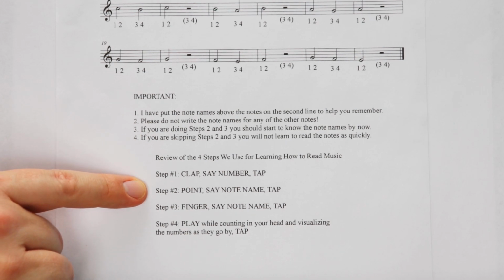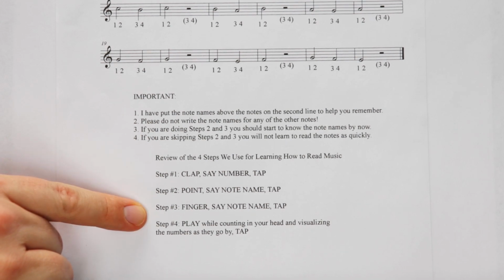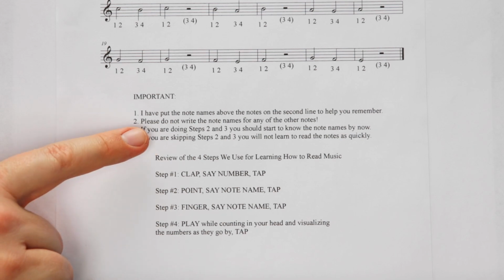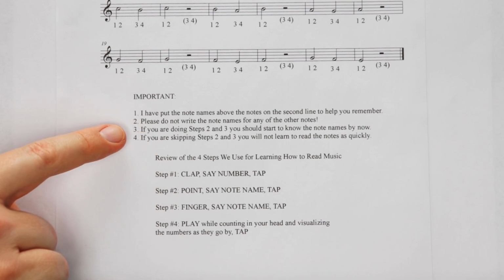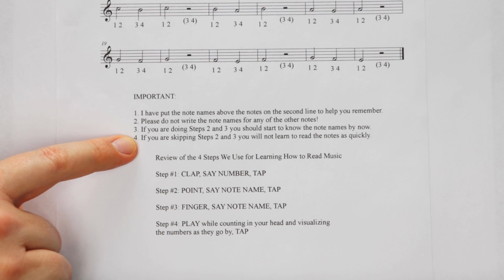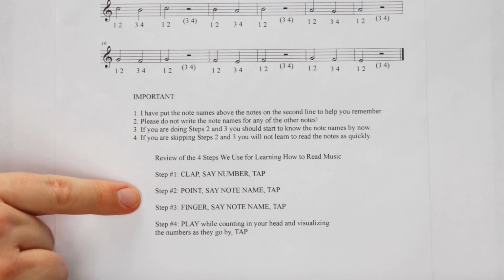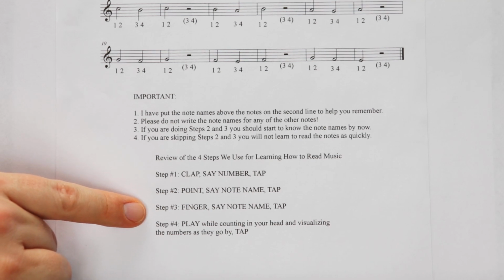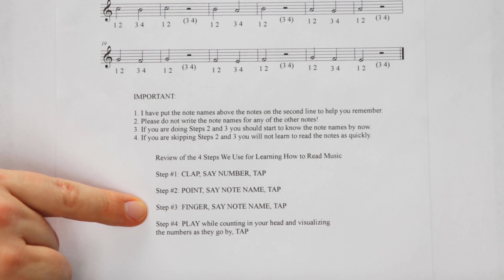Step 2, point and say the note name. Step 3, finger the note on your saxophone and say the note name. If you're doing steps 2 and 3, you should start to know the note names by now. Number 4, if you are skipping steps 2 and 3, then you're not going to learn how to read the notes as quickly and you're going to struggle to read the notes. And it's really important that you learn to read music.